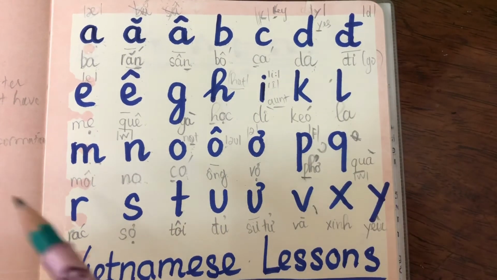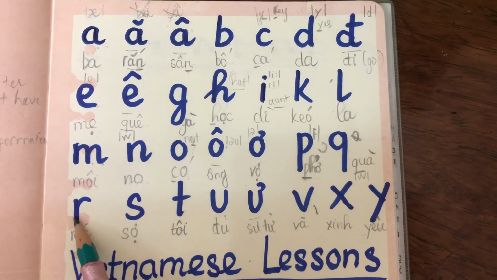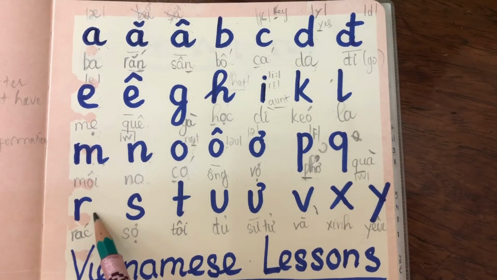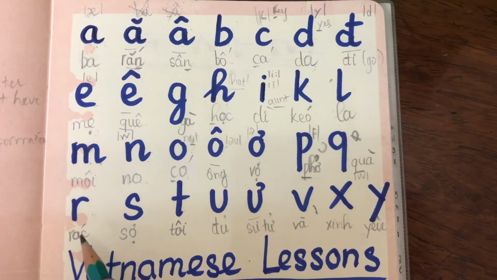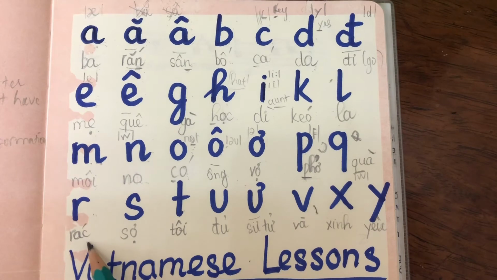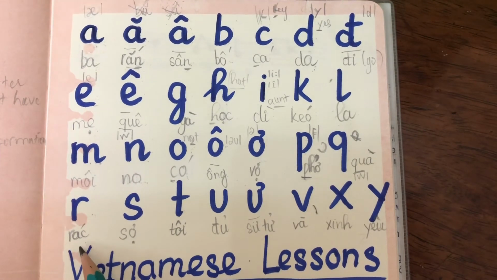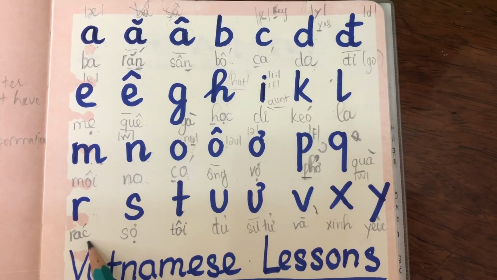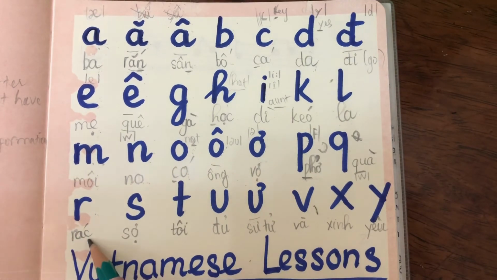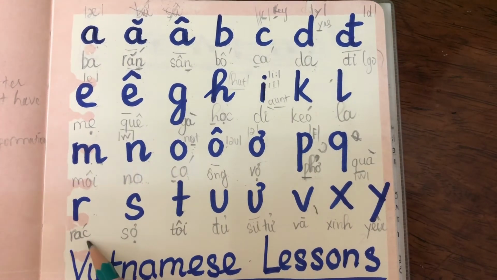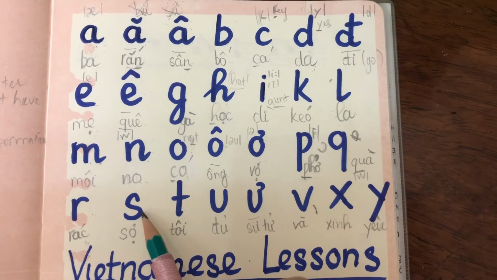Last row. Ra, and the example is rag, which means garbage in English, garbage, or waste in English. Okay, rag. Next, sa.